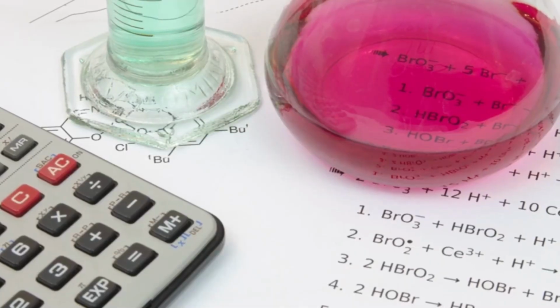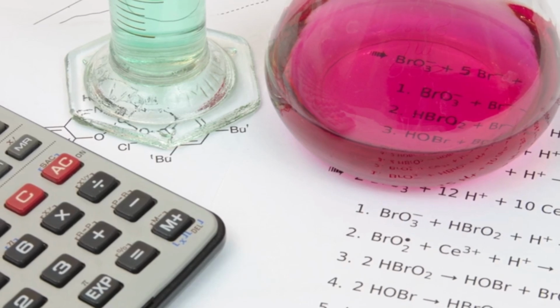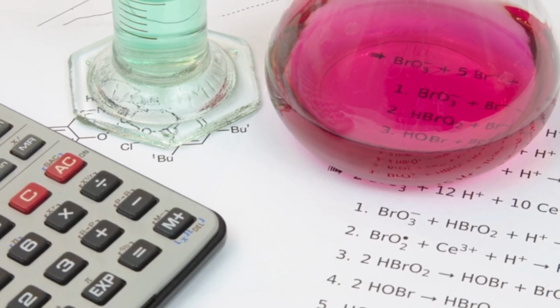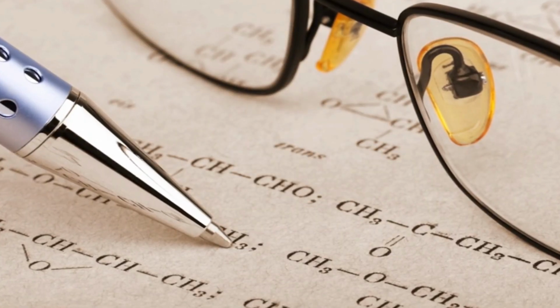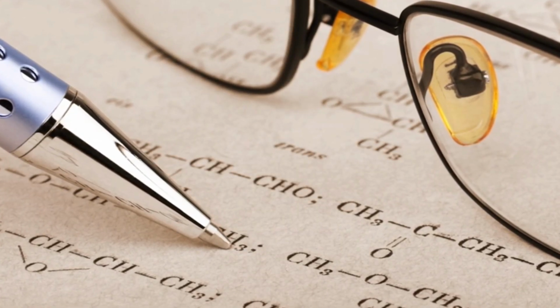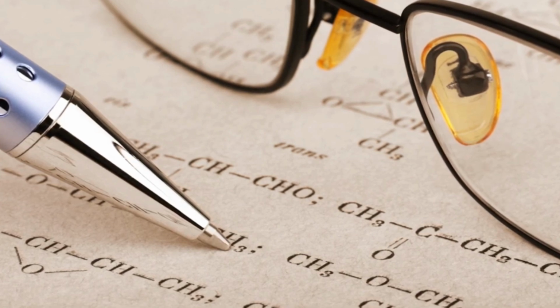The absolute golden rule for when we're balancing equations is we only change the number at the front. We do not change any of the numbers within the molecules themselves, as this will actually change the chemical that we're dealing with.